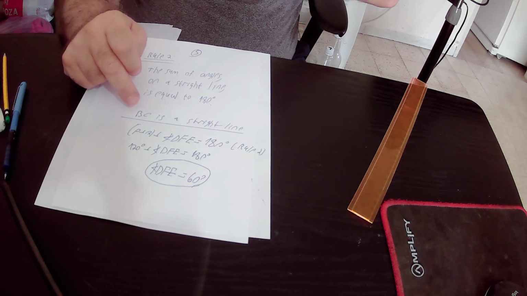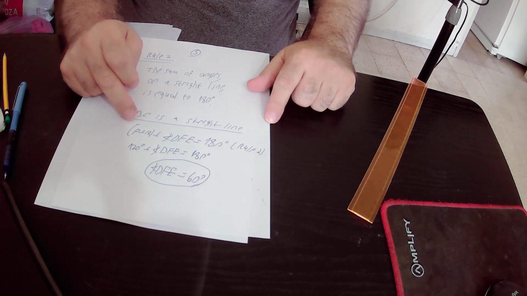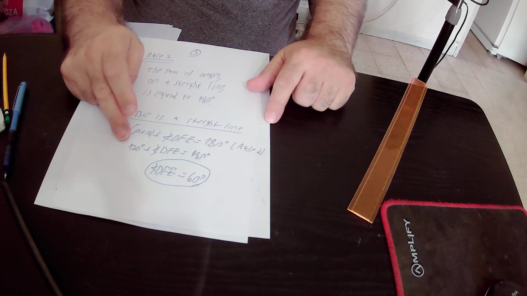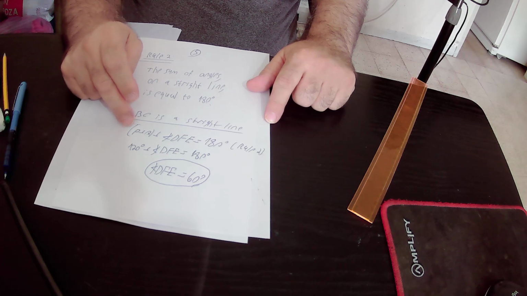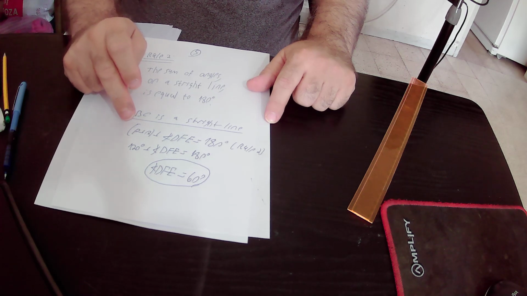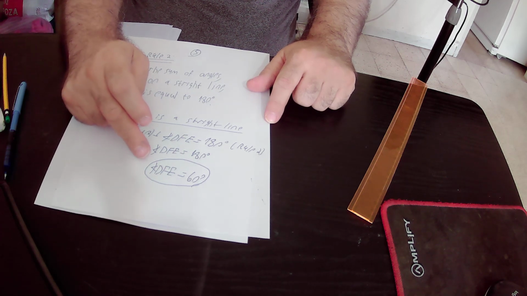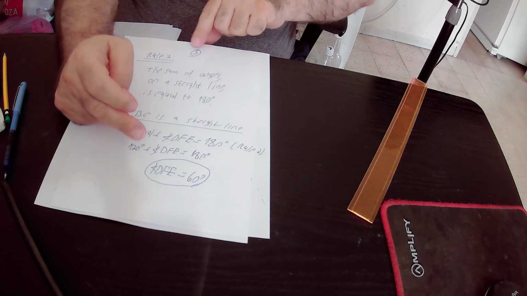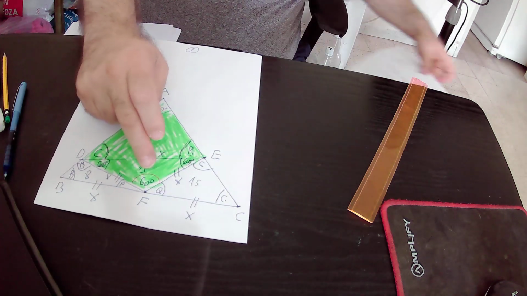But we have already found out that P plus Q equals 120 degrees, so we can substitute P plus Q by 120 degrees. We substituted P plus Q by 120 degrees, and we found out that angle DFE equals 60 degrees. So this angle equals 60 degrees.